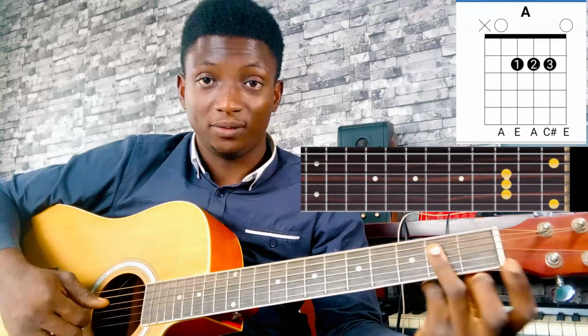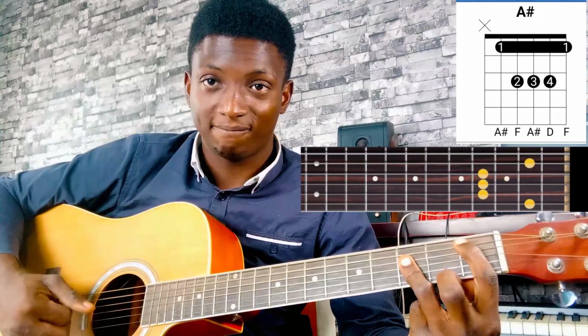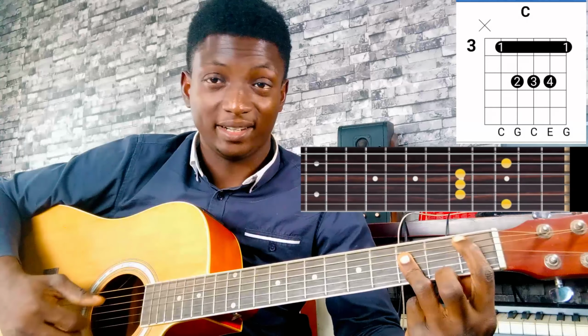So this finger is left to bar. I can do the same thing for my A. This is A major. I can move it, this is A. I can move it to A sharp. So the A that was open before, if I move this comes here. A sharp, B, then C.